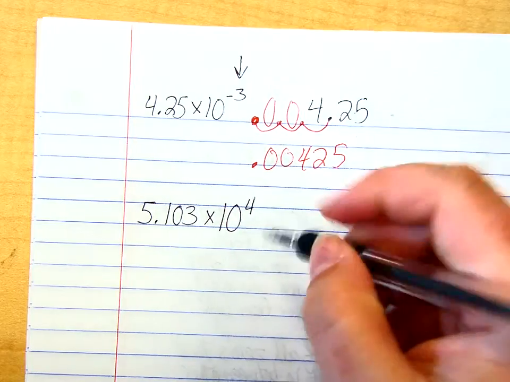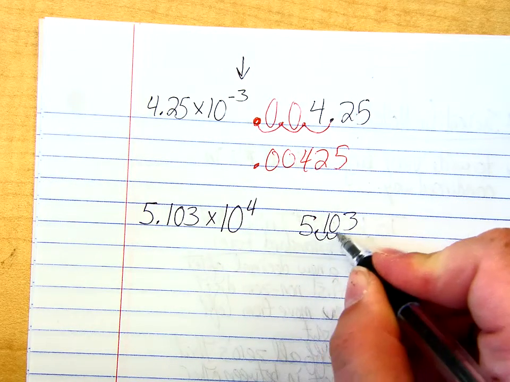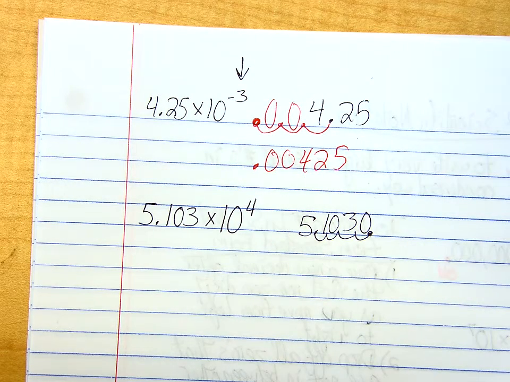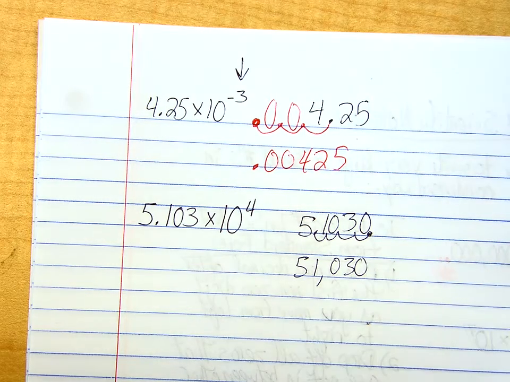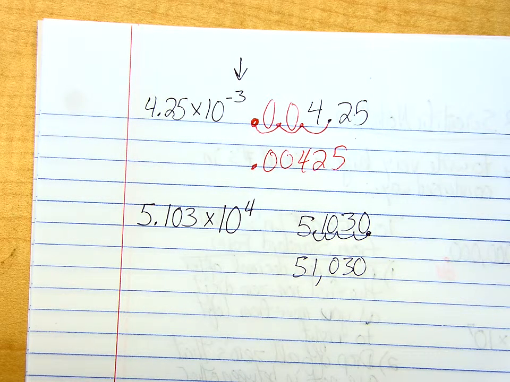51,030 is correct. I would take 5.103. I'm going to move it 1, 2, 3, 4 spaces. I fill in that hole with a 0 and then write it clean. 51,030. I don't care if you have a decimal on this number because we normally wouldn't write it, so that's not a big deal.